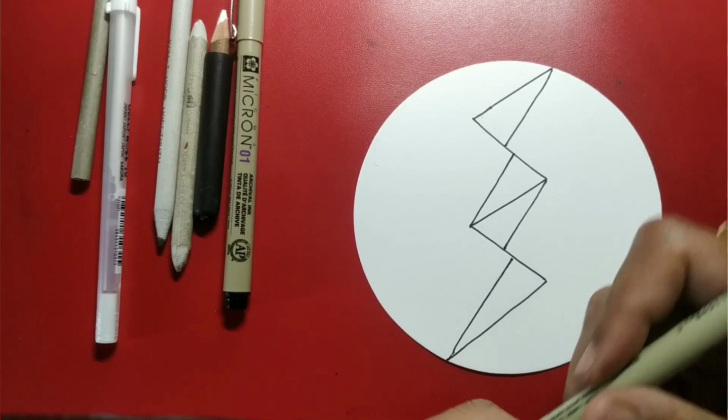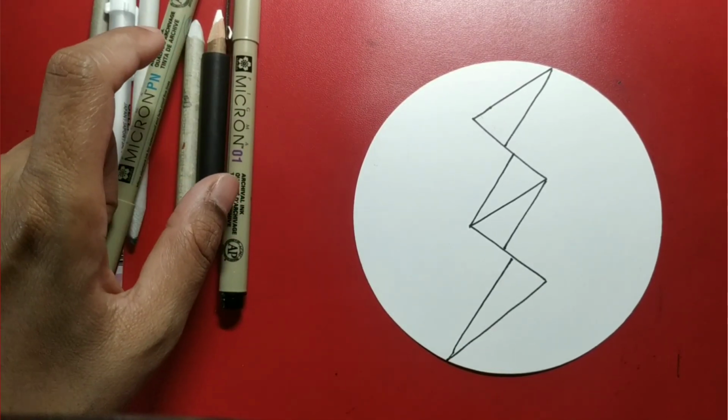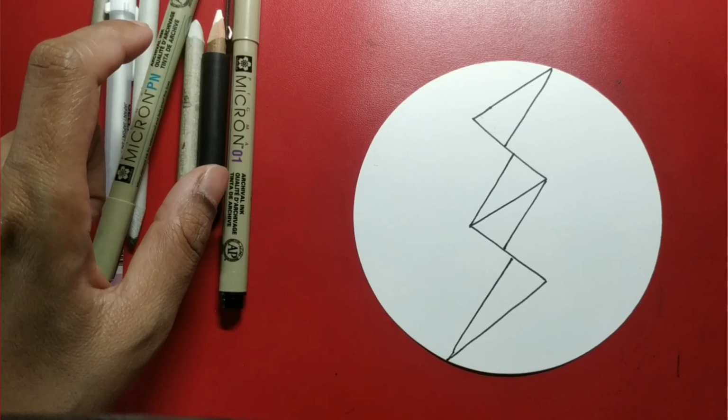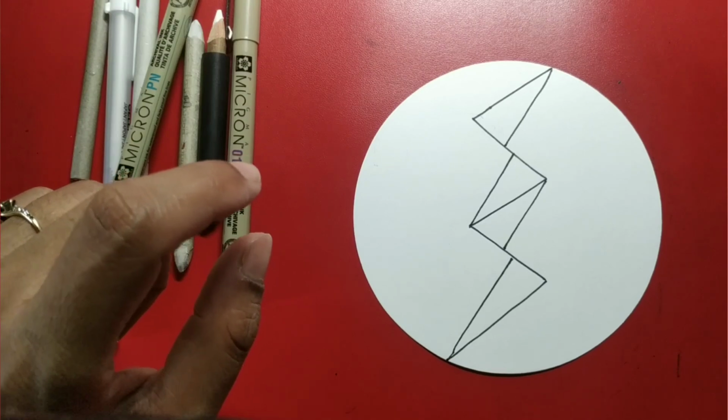So I'm going to use probably a bolder nib as I did in my first session. So I'm just looking for my identity pen, and here it is.